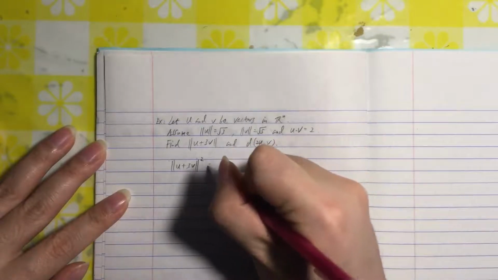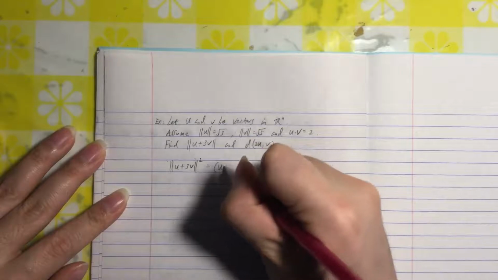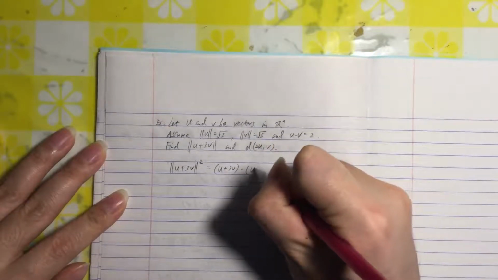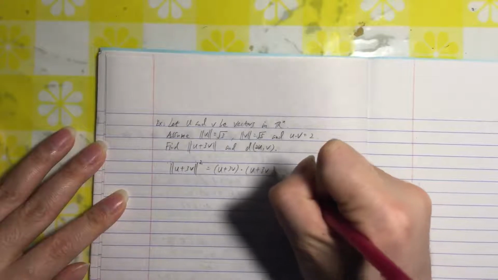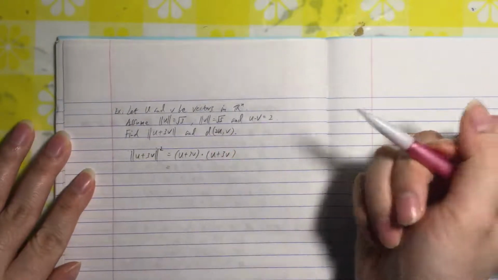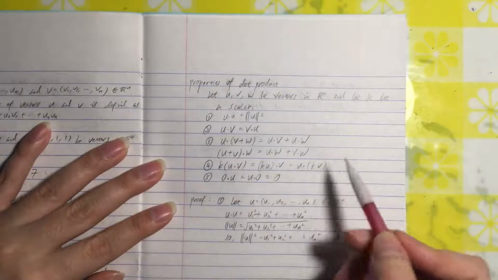Then, by the first property of dot product, this can be written as (u plus 3v) dot (u plus 3v). Next, by the third property, I can distribute.